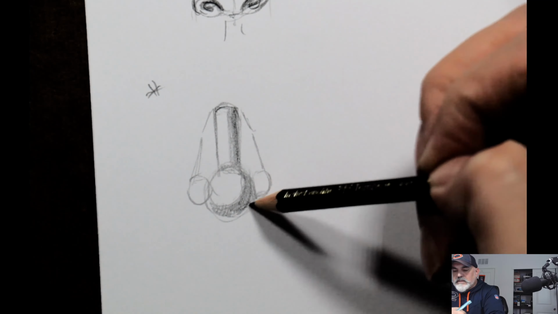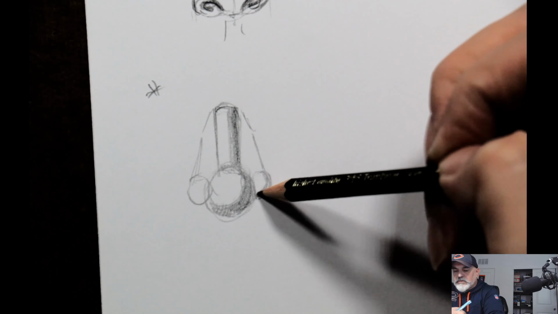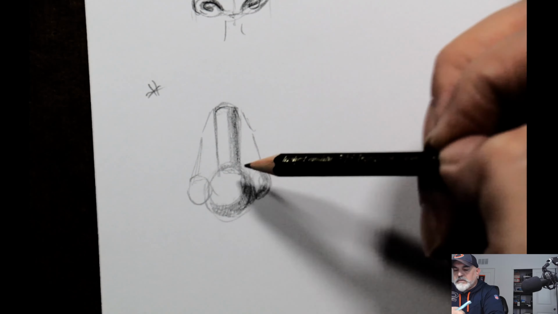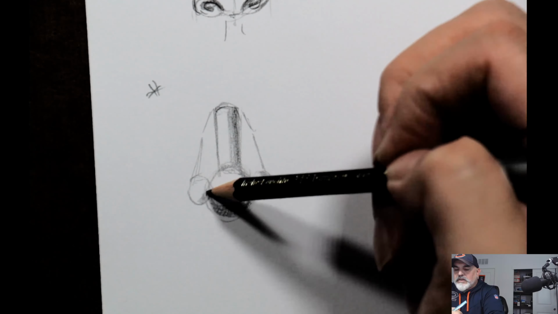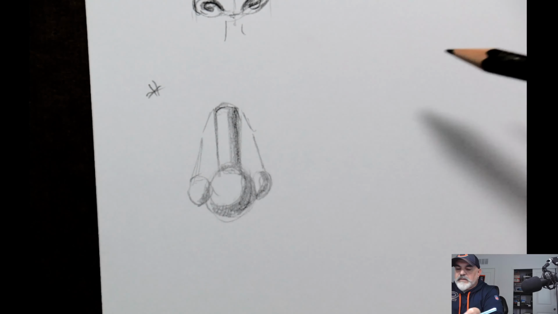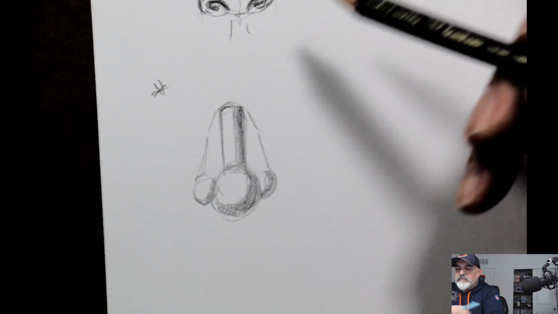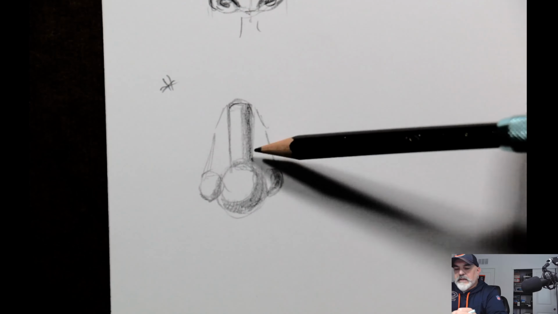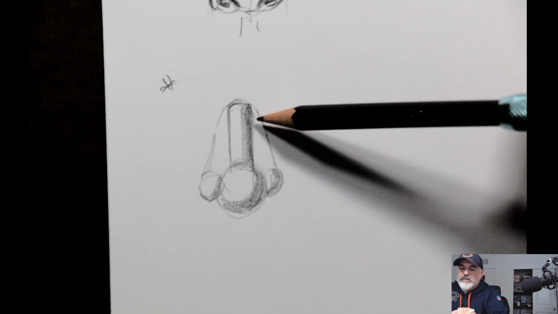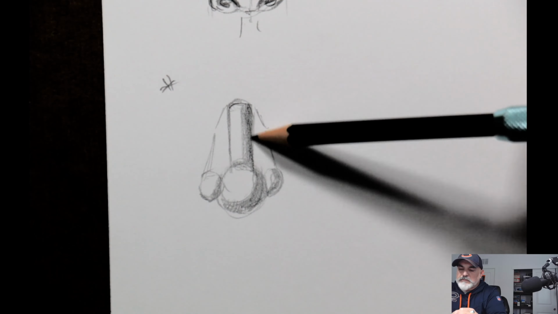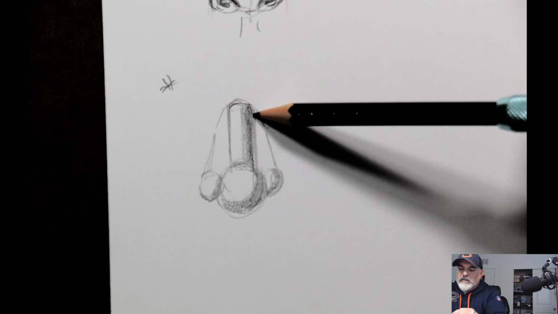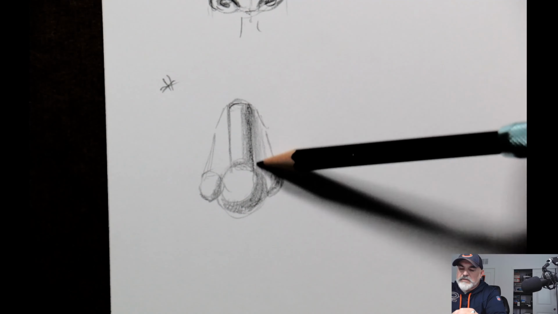And then this is the sphere of the nostril. That's going to be in shadow. And then you're going to get a little shadow there from where the light's sitting. And then as this slopes off on this angle, that shadow is going to fall down too.